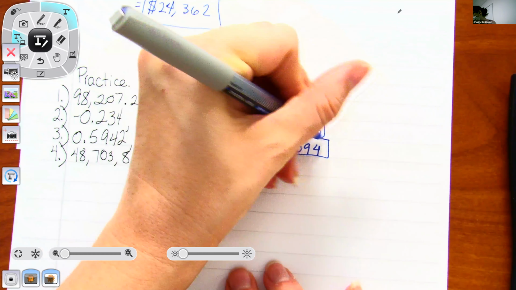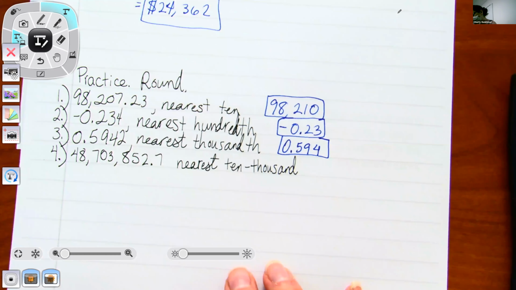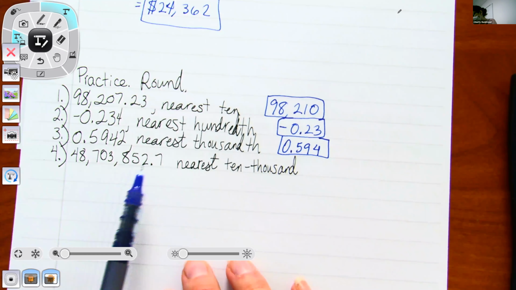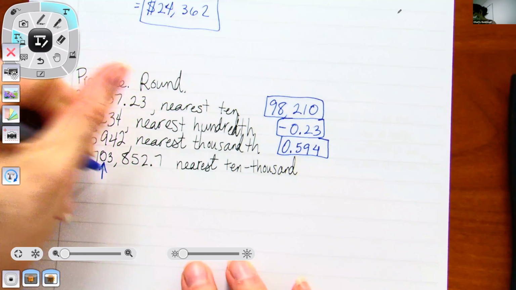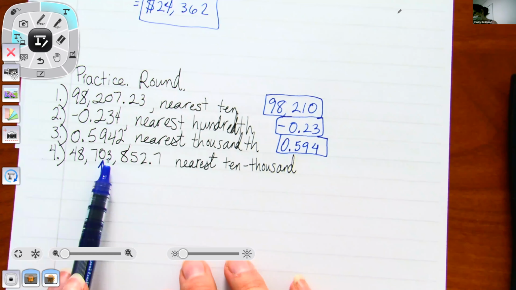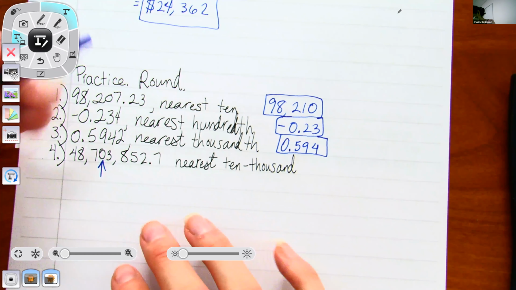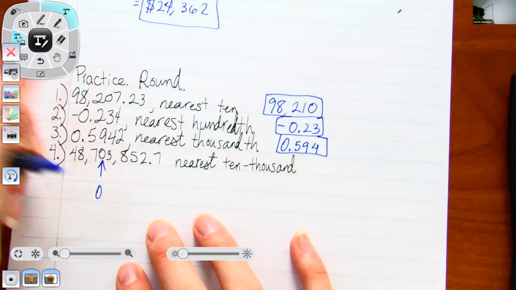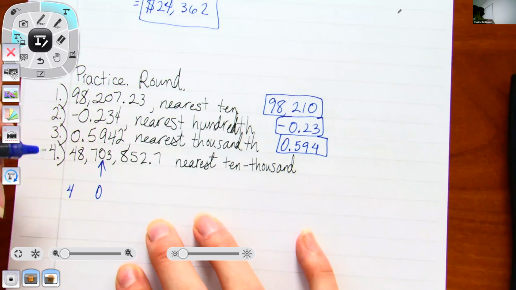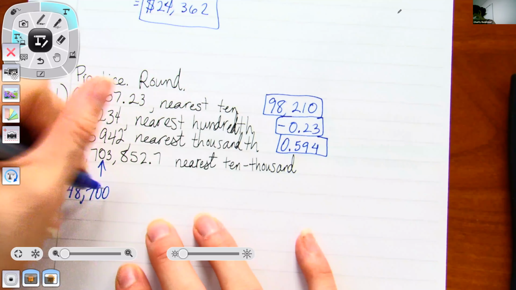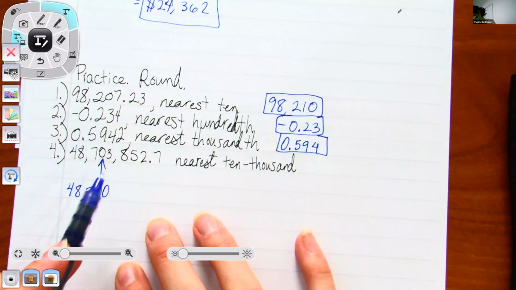And then the nearest 10,000, okay, so 10,000 would be that 0 right there. And it's followed by a 3, which is less than 5. So that 0 is just going to stay as a 0. There's going to be 48 million. And then that's going to be 700,000. So then those turn into zeros. 700,000.